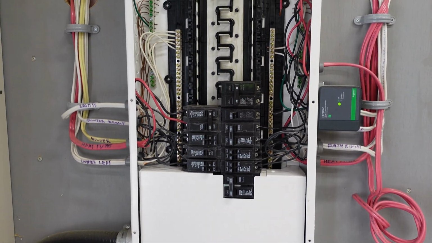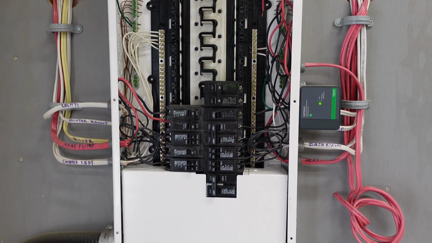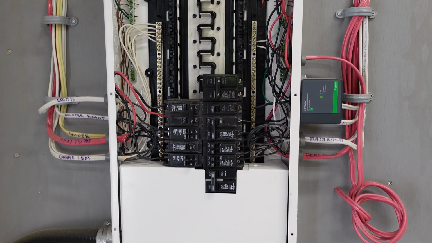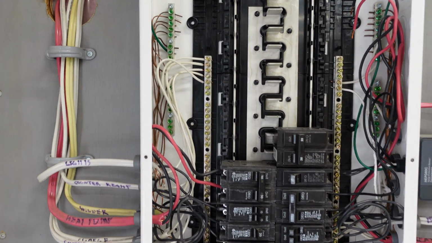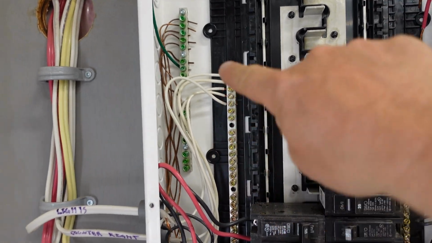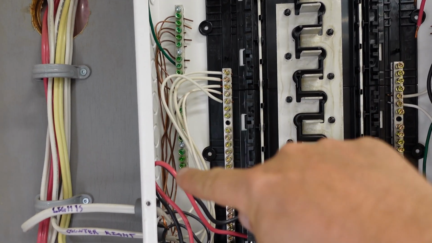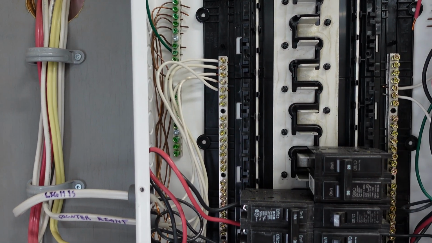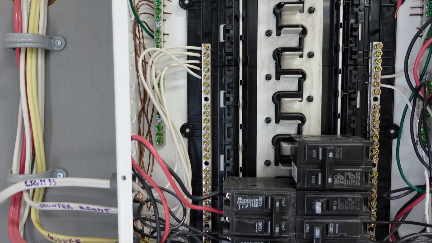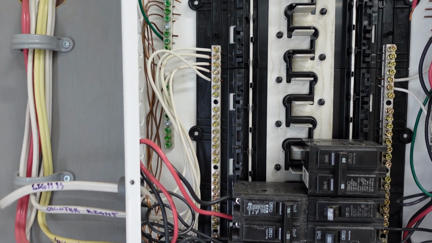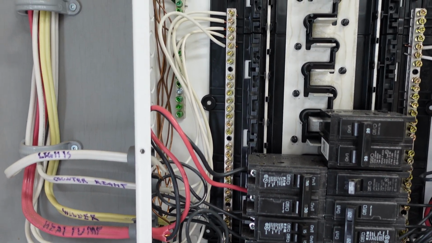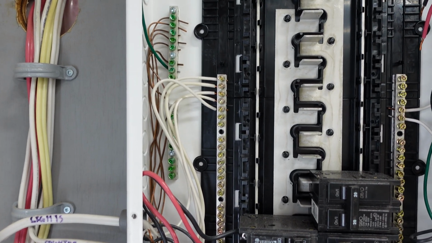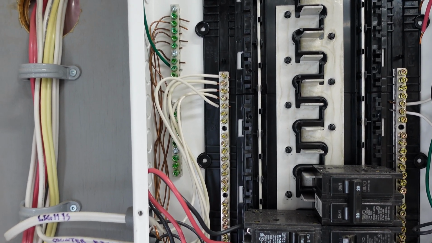Okay, so looking at this panel, we're going to talk about neutrals today. So which one is the neutral? Well, everyone's eyes go to the neutral bus right here with all the whites on it. Now, particularly, neutral wires are identified as white in your panel or in a circuit. However, they're not always neutrals. So none of these wires that are in here are actually technically neutrals, and that's where it gets confusing.